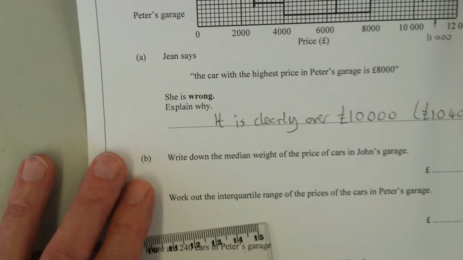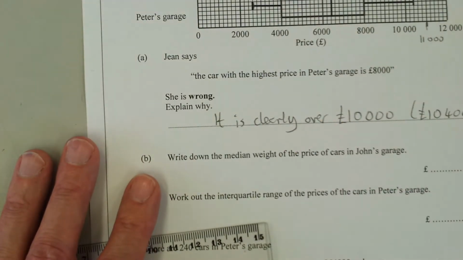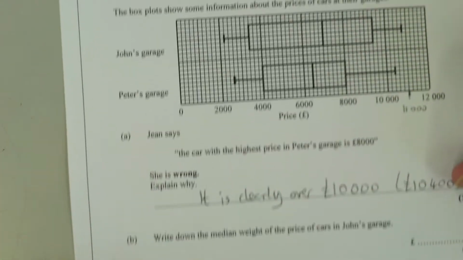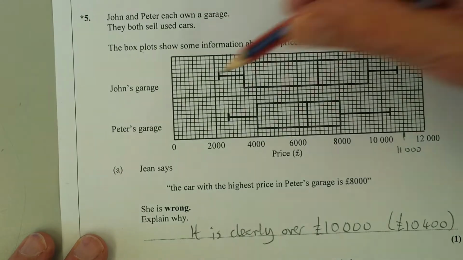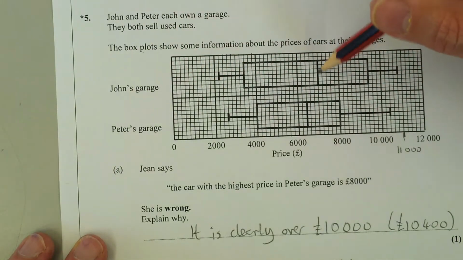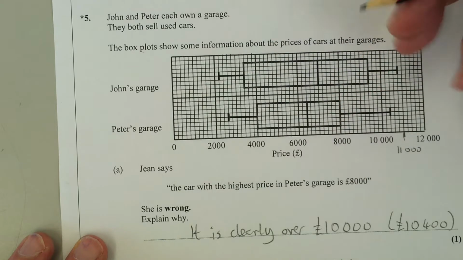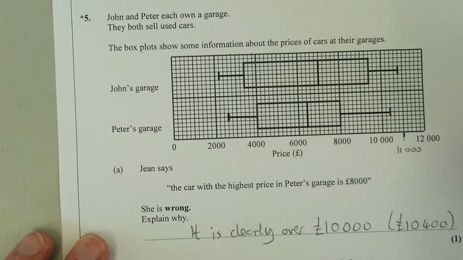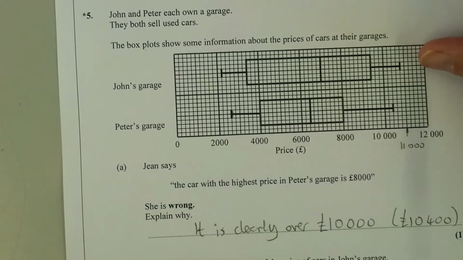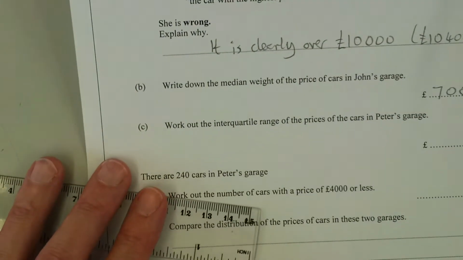Let's look at part B. Write down the median weight of the price of cars in John's garage. That's quite easy. John's is the top one. Median is this one here, which matches with £7,000. Straightforward. Let's move on to the next one.